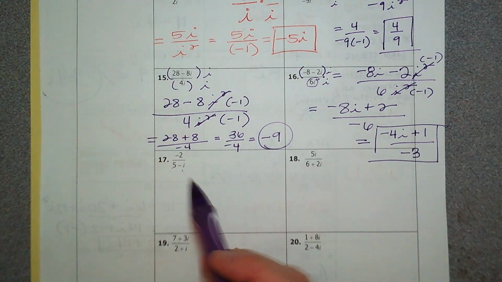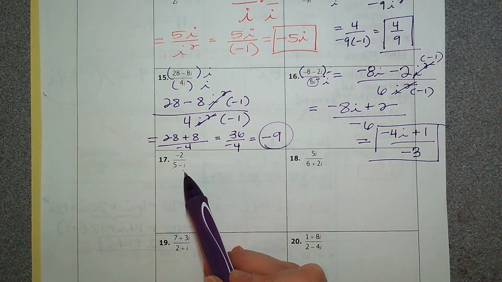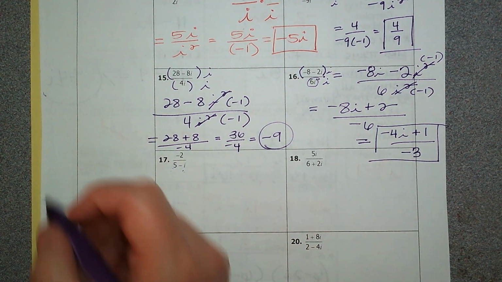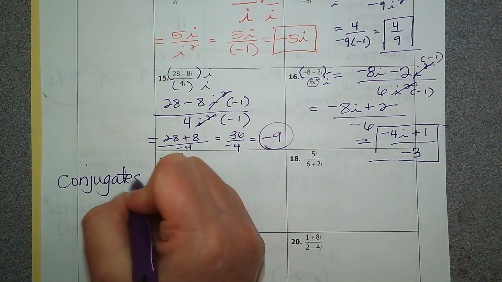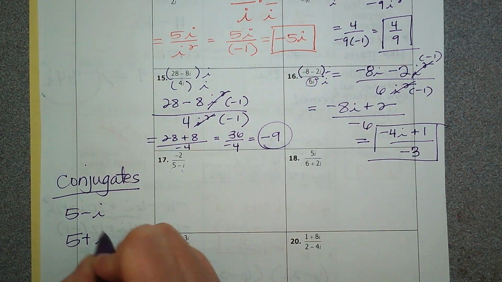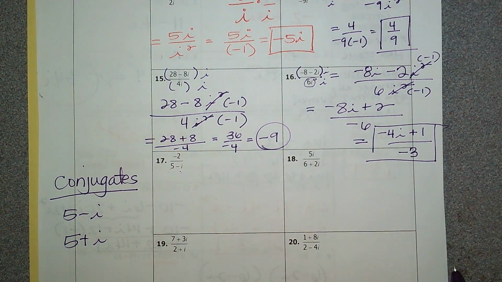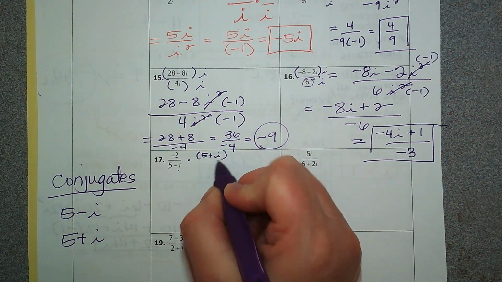Now, if it's a binomial, you're going to multiply by the conjugate. What is the conjugate of 5 minus i? It's the same thing, you just change the sign. So the conjugate of 5 minus i is 5 plus i. So you're going to multiply top and bottom by the conjugate.